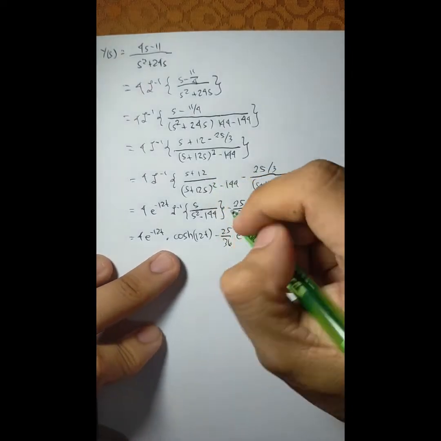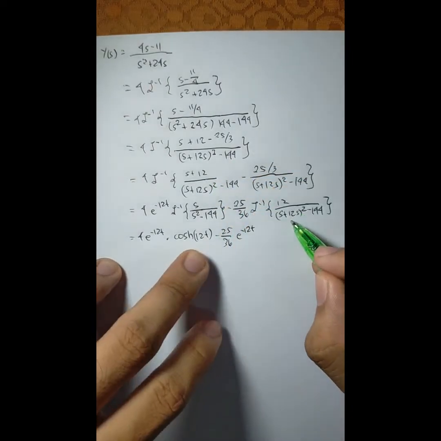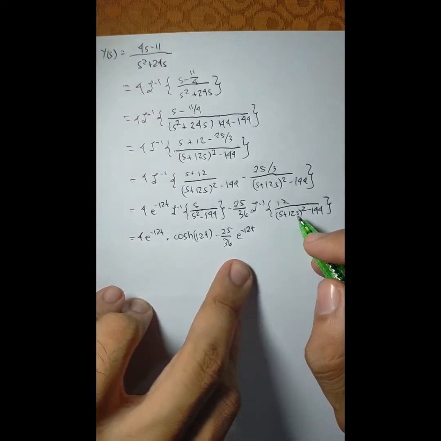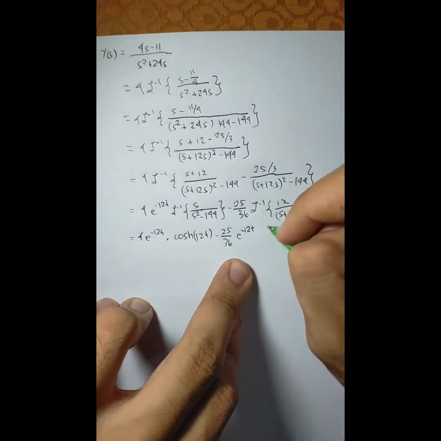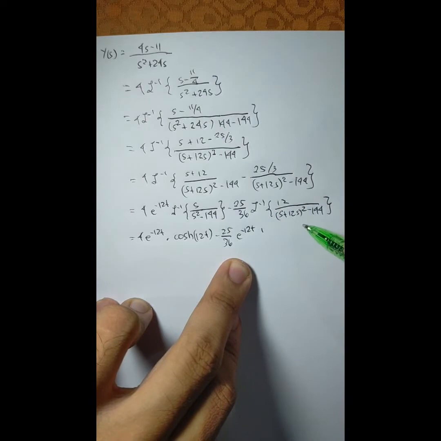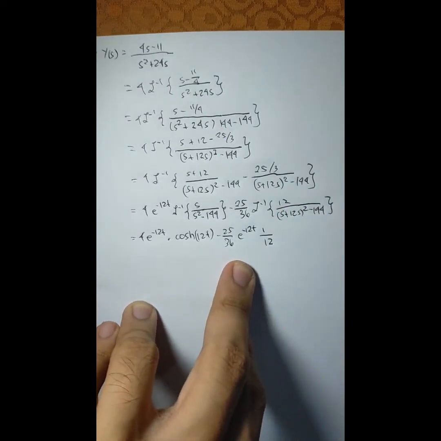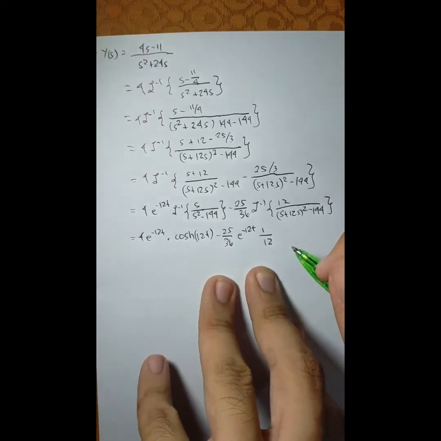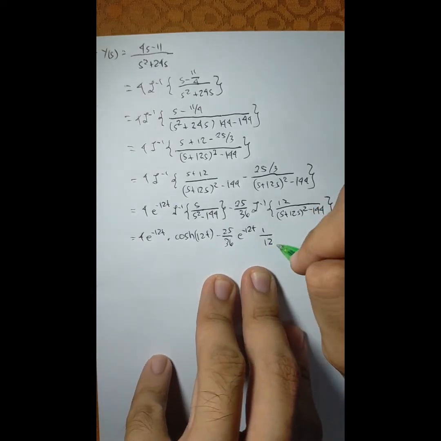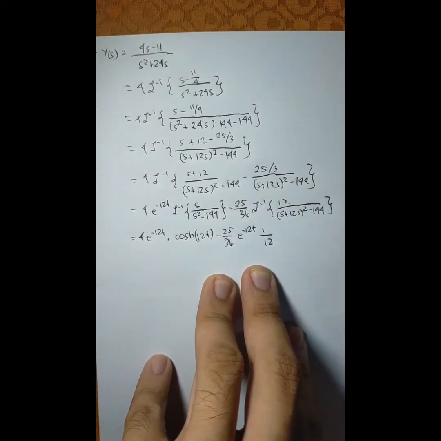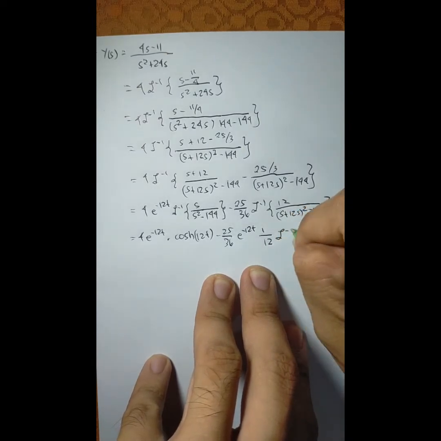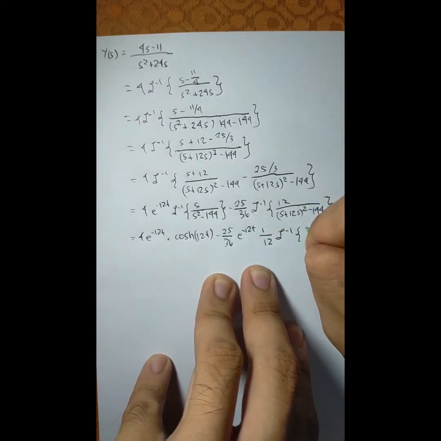And this is equal to e raised to negative 12t. We have 1 over 12. Yes, 1 over 12, I mean, we will divide by 12 so that we can have the inverse Laplace transform of 12 over s squared minus 144.